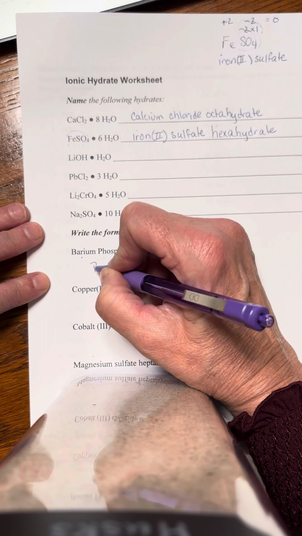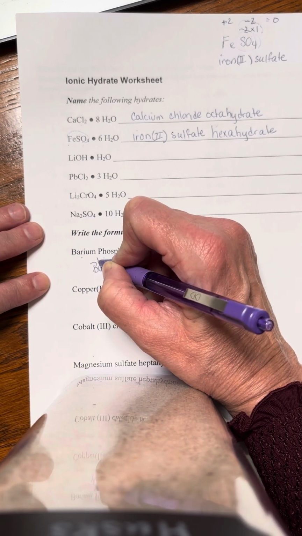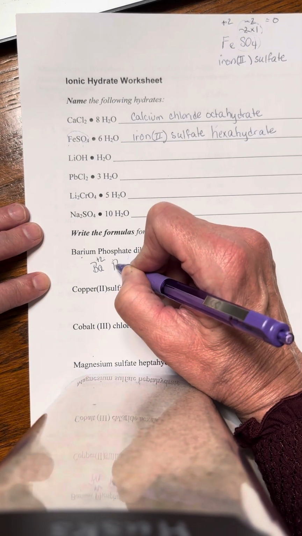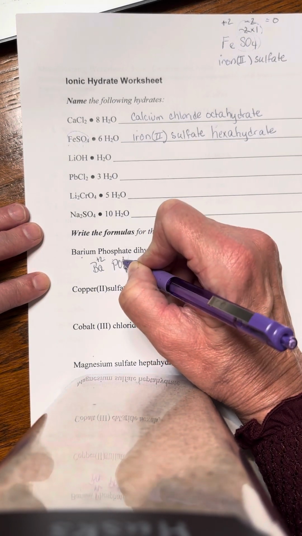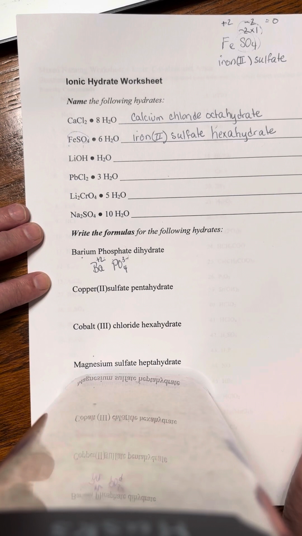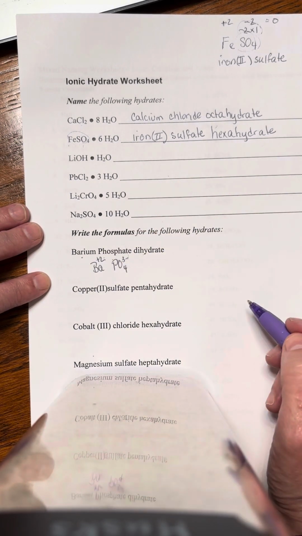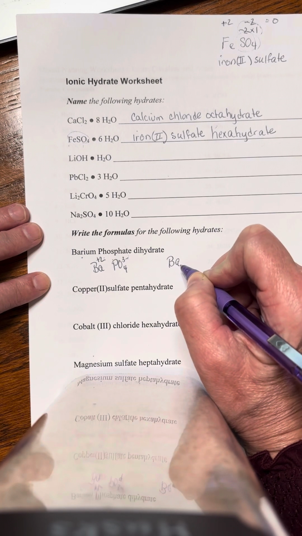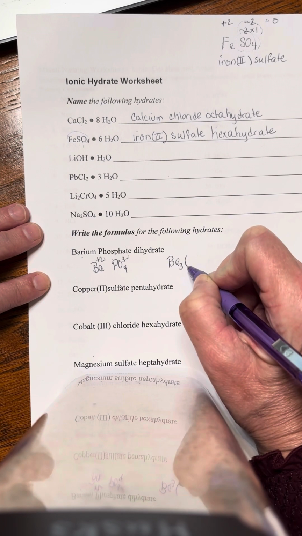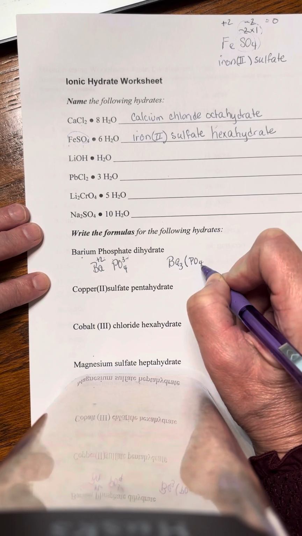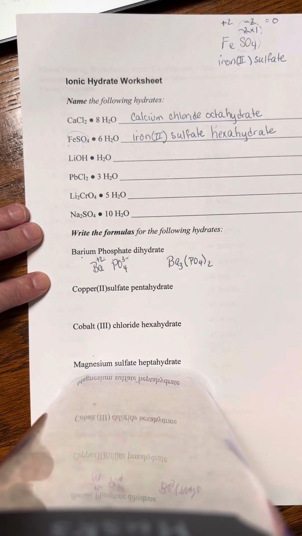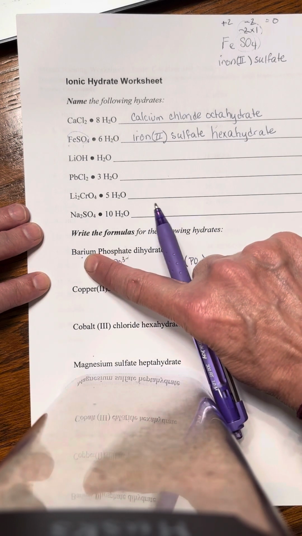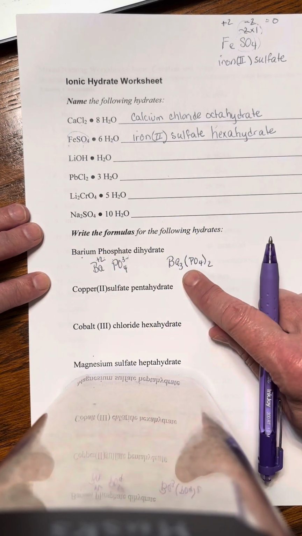But barium is Ba. Barium has a positive 2 charge. Phosphate is PO4, has a negative 3 charge. We're going to crisscross those charges, and so what we're going to get is Ba3, and then we're going to need parentheses because we have 2 phosphates, and we want to indicate that. So here is the formula for barium phosphate right here.